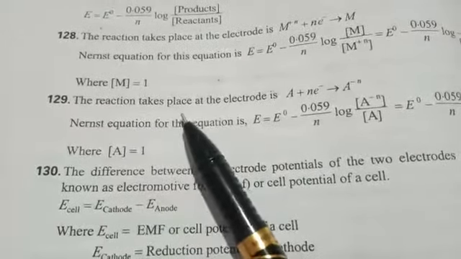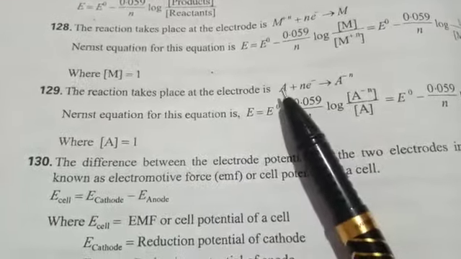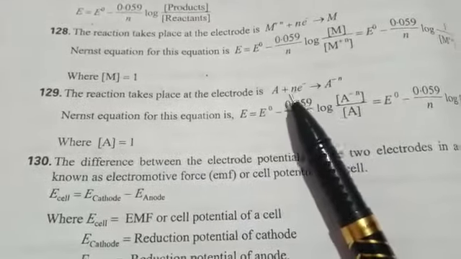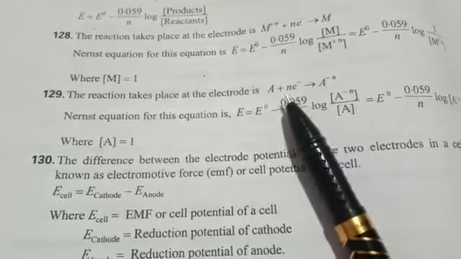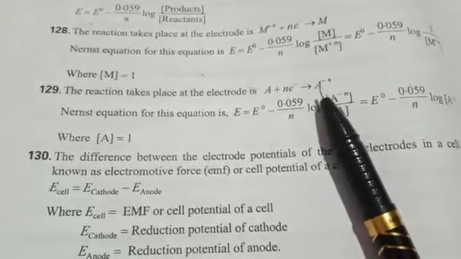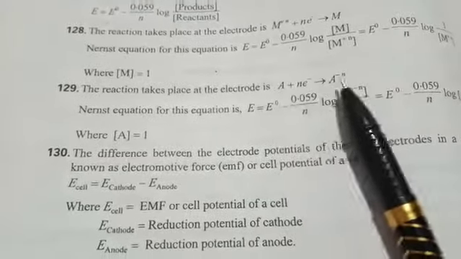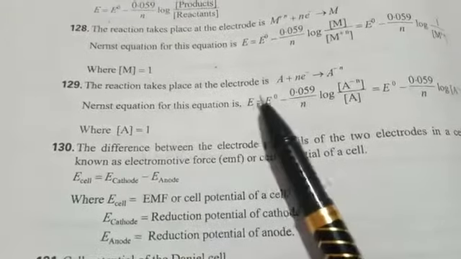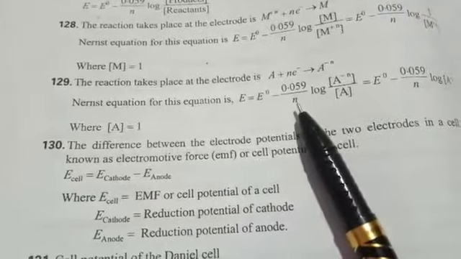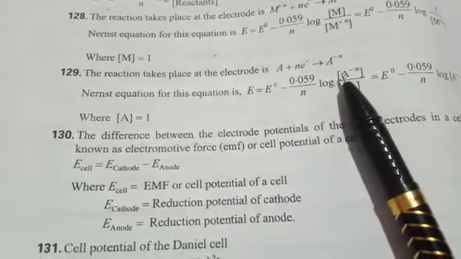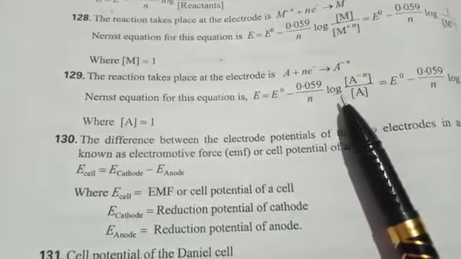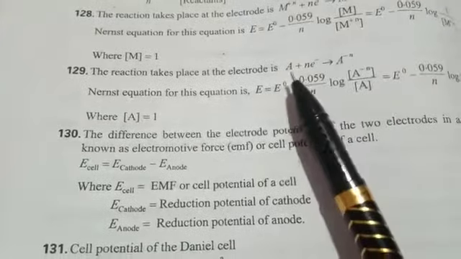Here I'm going to take one non-metal electrode reaction where A is your non-metal. It has A plus ne-, that is n number of electrons. It is going to gain the electrons, therefore it forms the A^n- ion. Now for this, how do we write the Nernst equation? We know the standard form, E = E0 - 0.059/n log of, what do you write here? Concentration of product. So what is the product here? That is A^n-. And what do you write in the denominator? Concentration of the reactant, that is A.